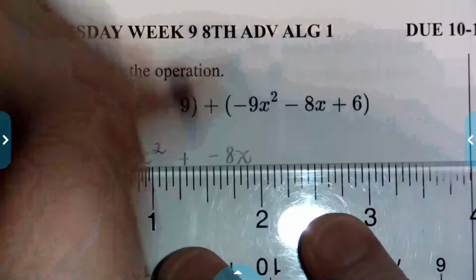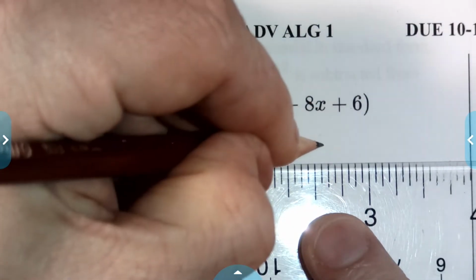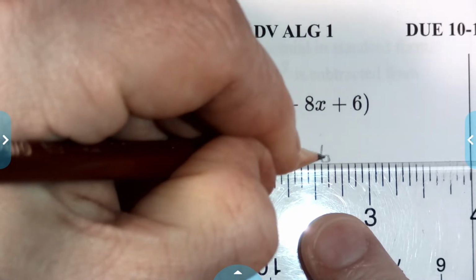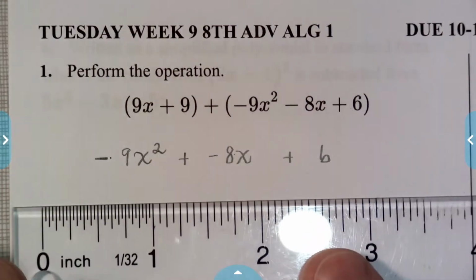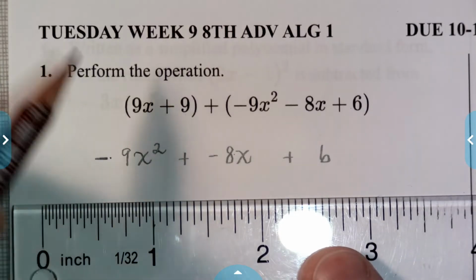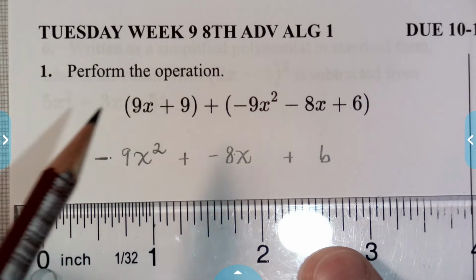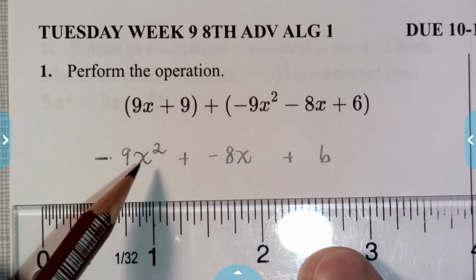And now plus 6. Notice how much space I'm putting between the terms, okay? I'm kind of spreading it out. Now, beneath it, we want to line up the linear term. So let's go over some terminology.